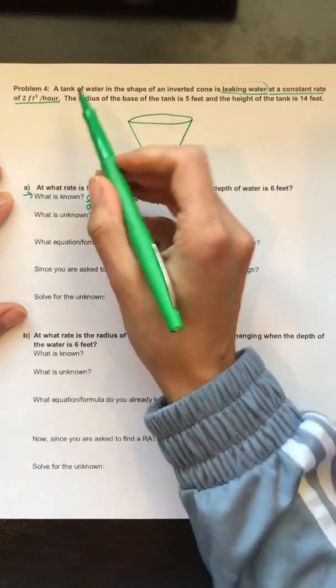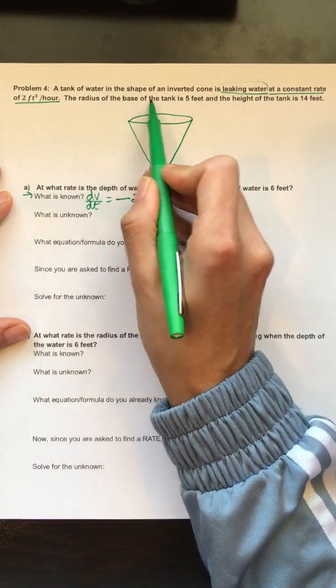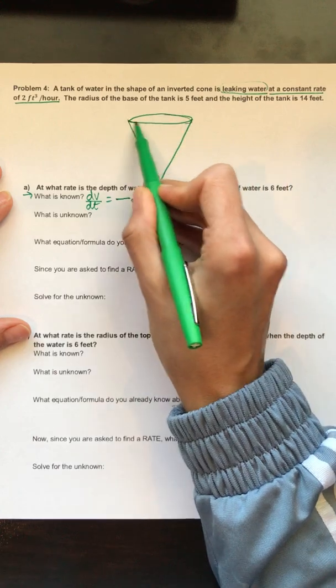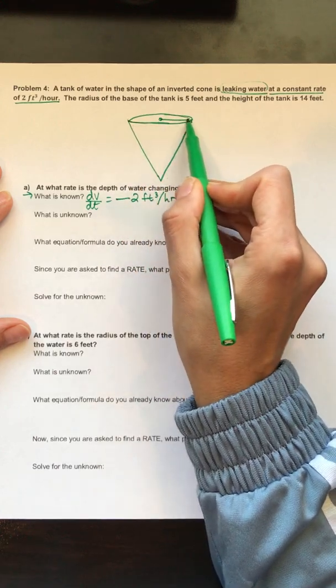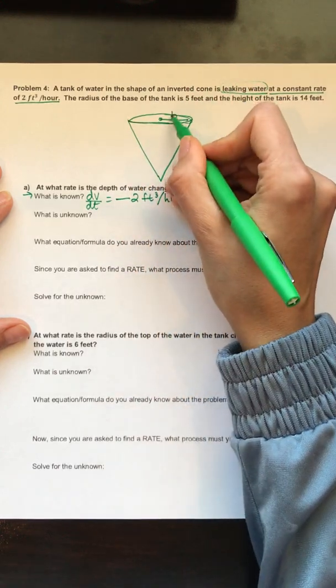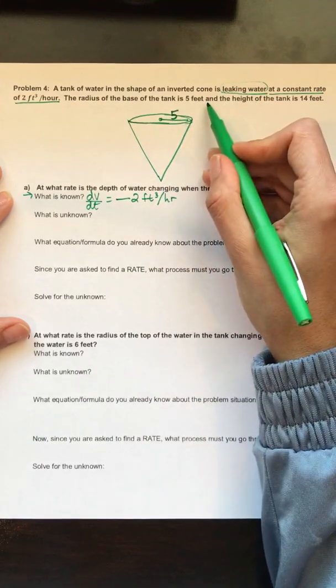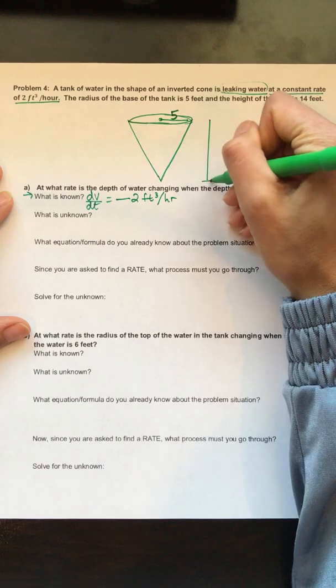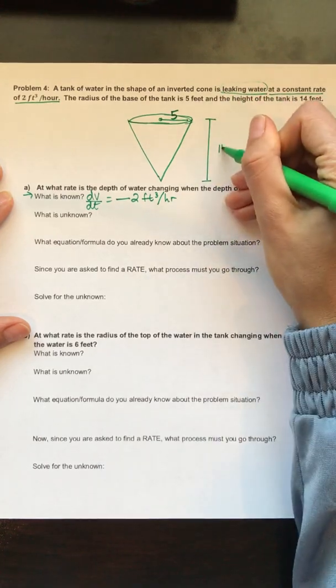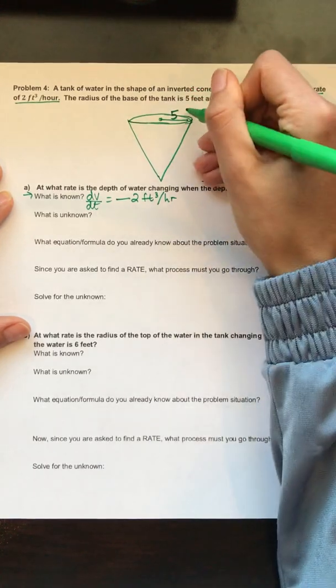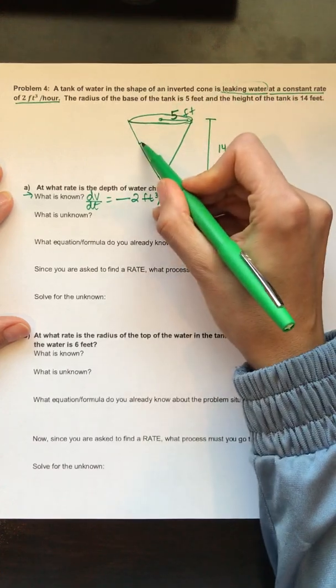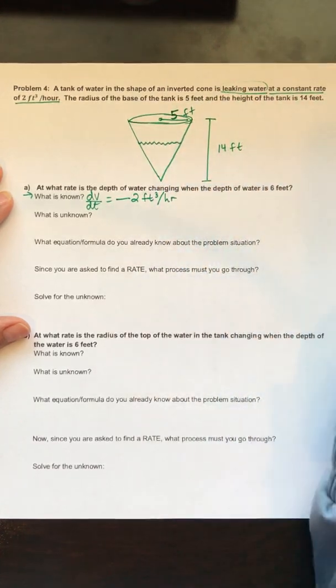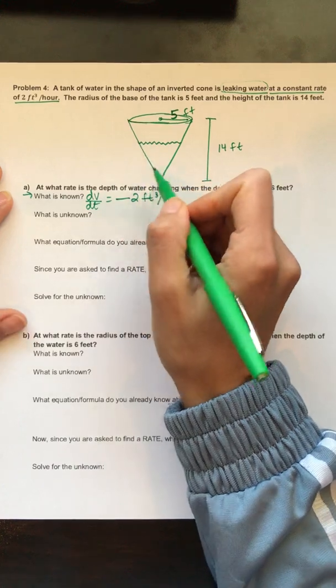All right. The radius of the base of the tank. So this is like the base of the tank right here. It says the radius is 5 feet, and the height of the tank, of the container, is 14 feet. And there's water somewhere in there. Now I want you to imagine a cone filled with water.